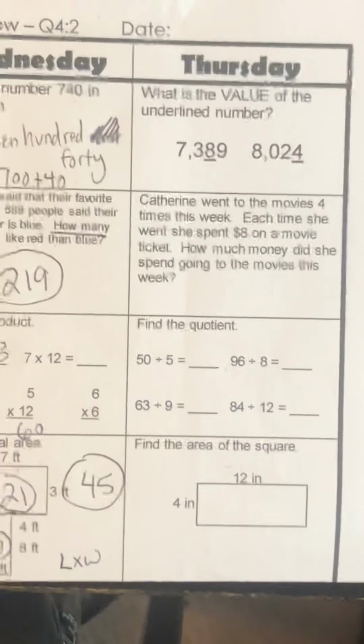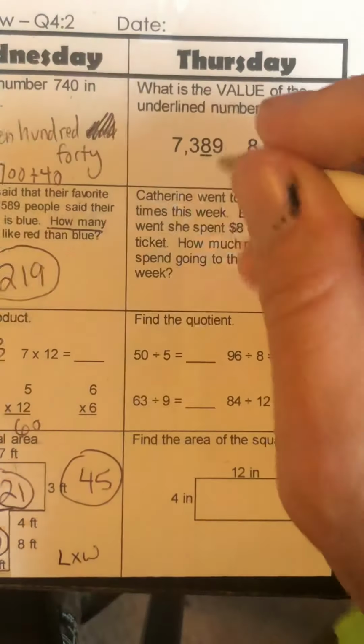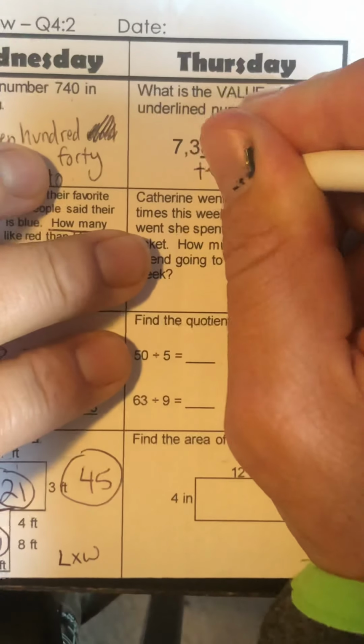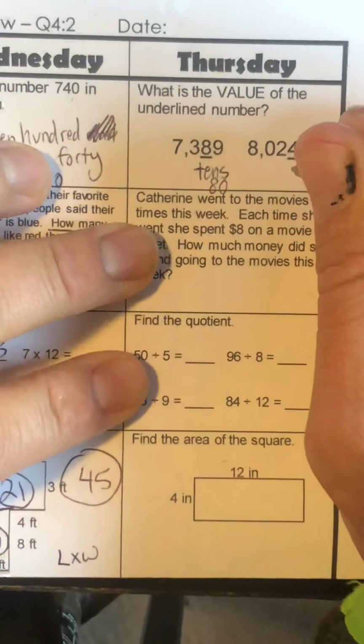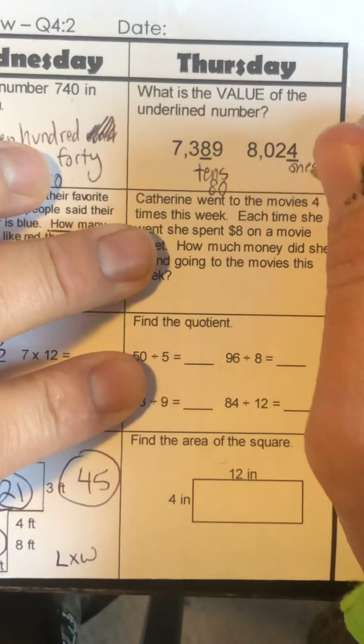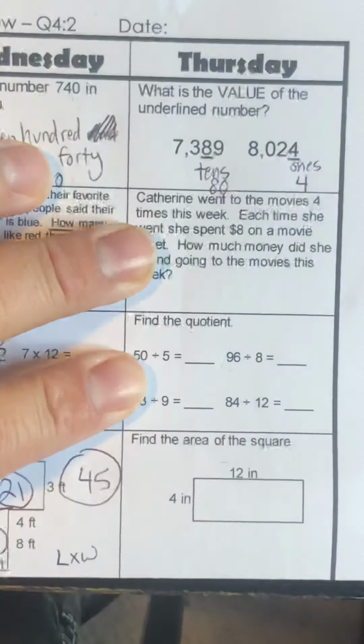Okay, what is the value of the underlined number? This is the tens place, 80. This is the ones place, and the value is 4.